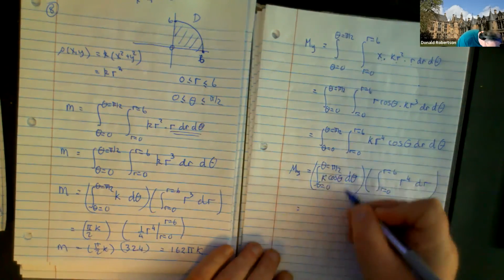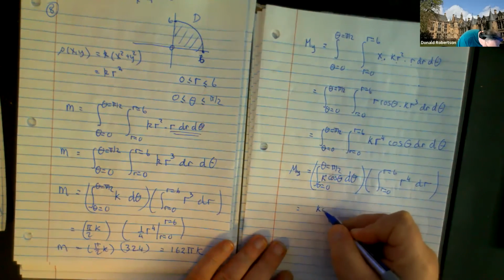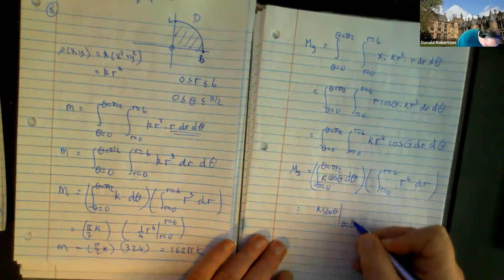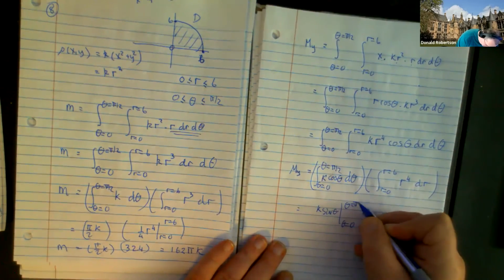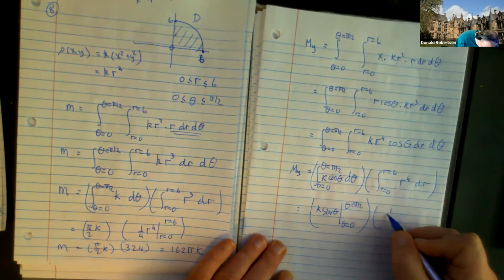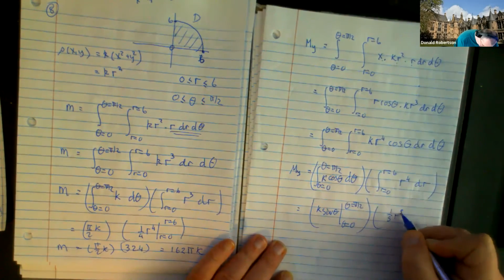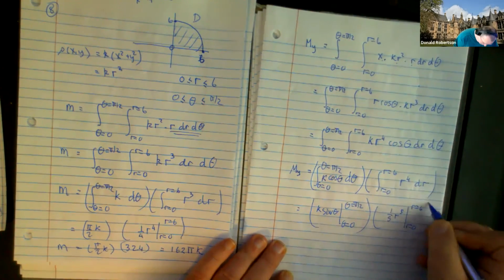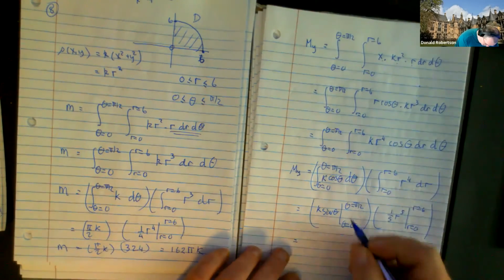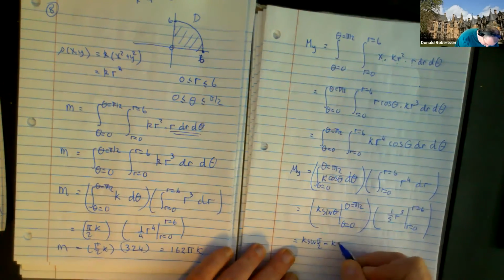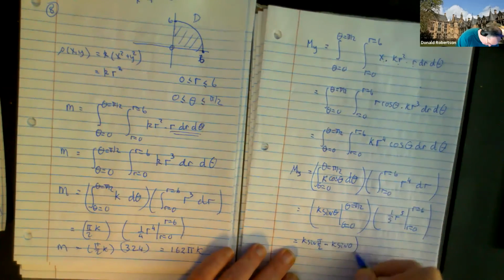Now, if you do this guy, you get k sine theta evaluated at 0 and at pi upon 2. And if you do this fella, you get a power rule, which is this fella, evaluated at 0 and at 6. This guy gets you k times the sine of pi upon 2, take away k times the sine of 0.